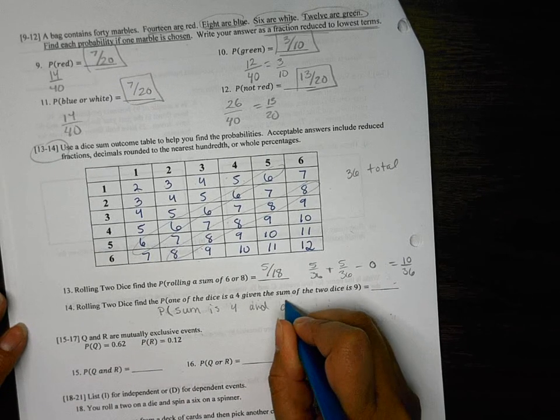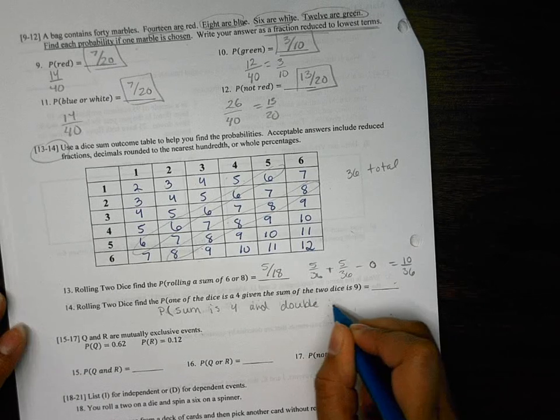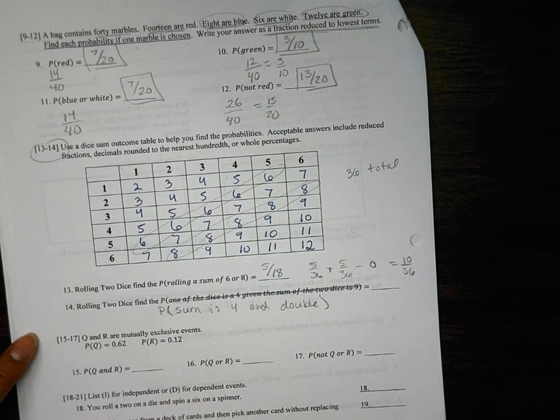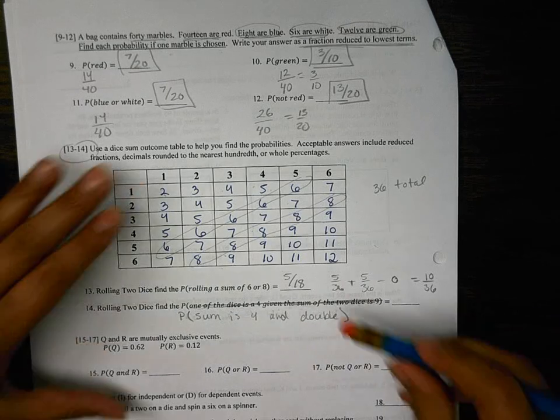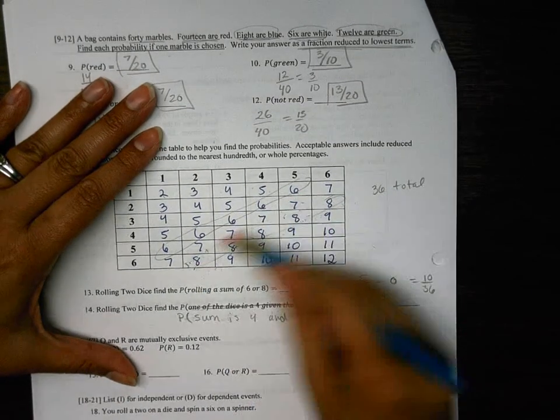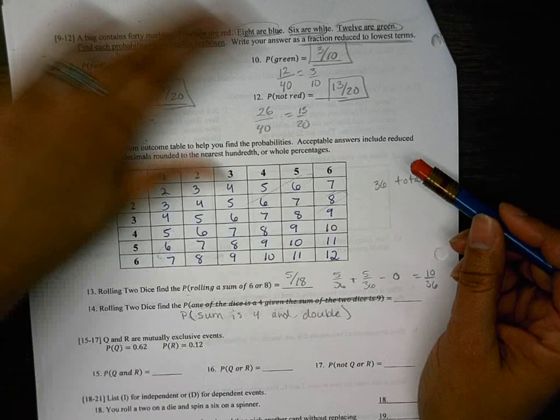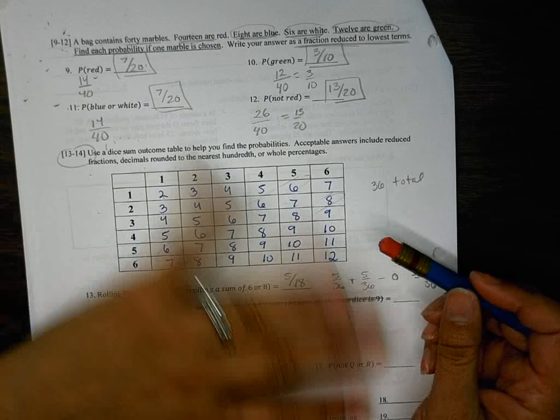The sum is 4, and it is a double. The sum, so we're going to cross this one out. The sum is 4, and it is a double. I'm going to erase my pencil markings that I have up here.